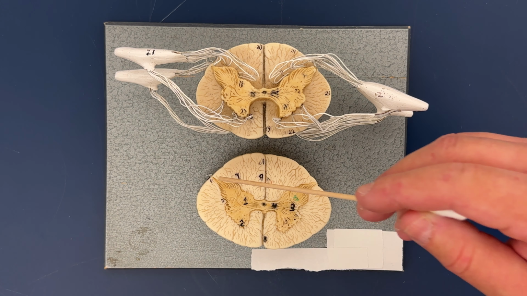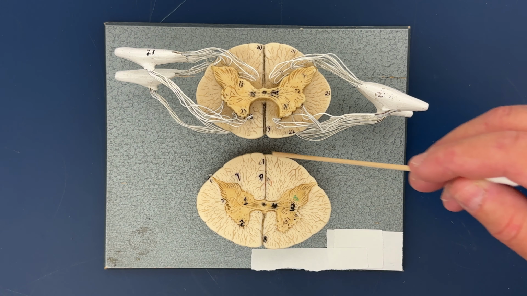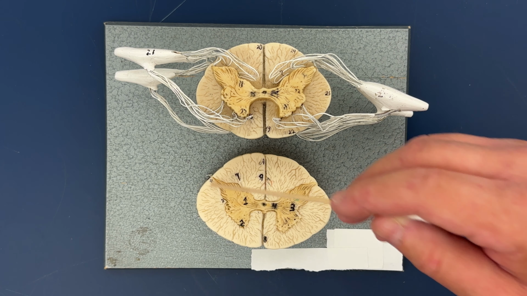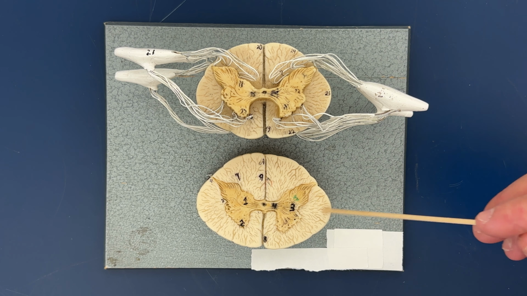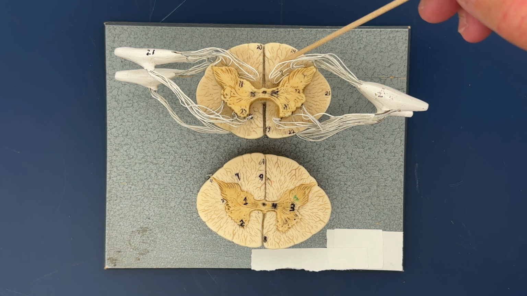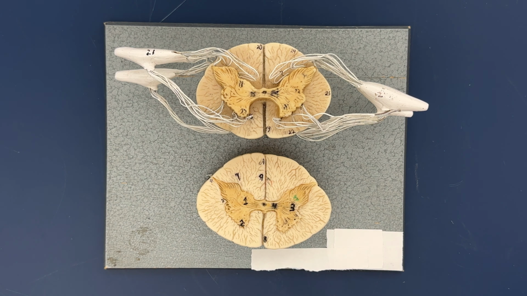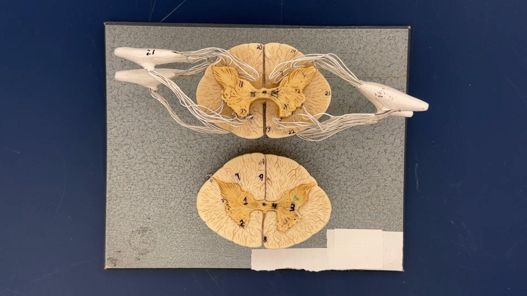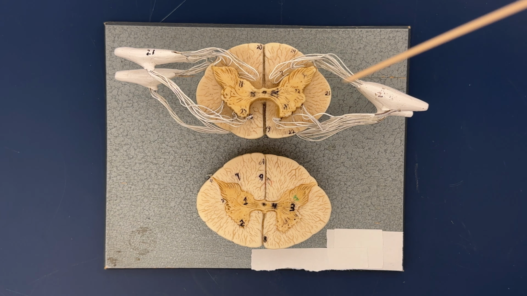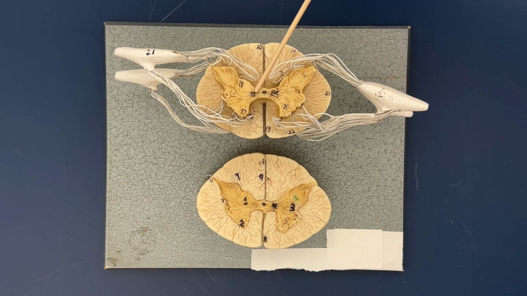And then the white matter is all of this area here, as well as all these areas here on this view. Now, looking solely at the gray matter for a moment, we see the gray commissure here is that bridge that allows communication between the two sides of the gray matter.